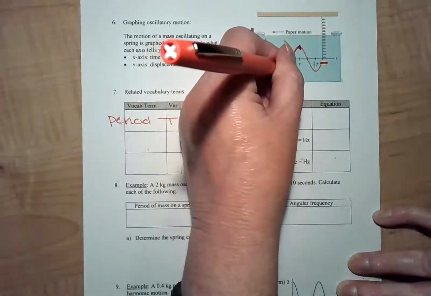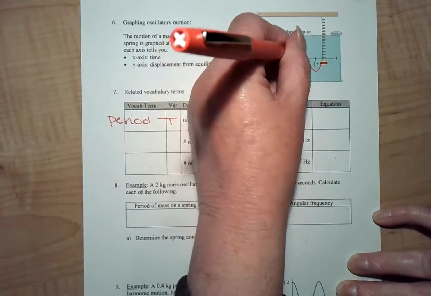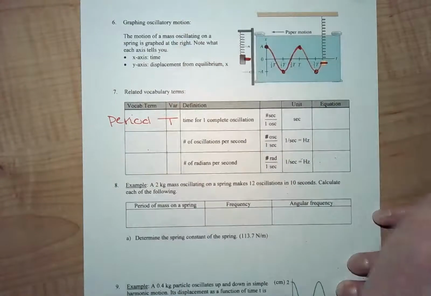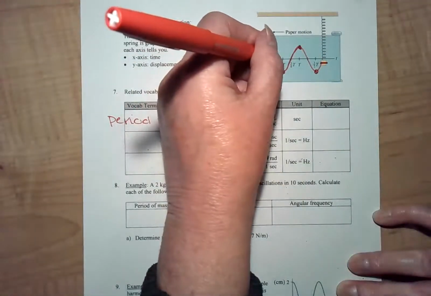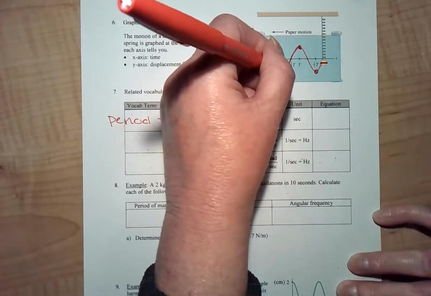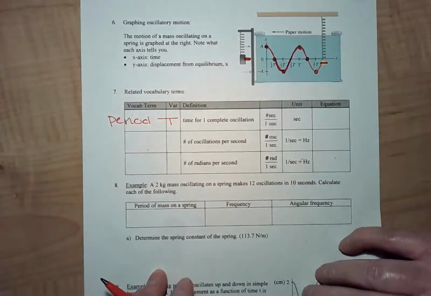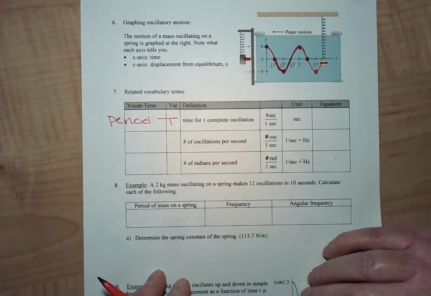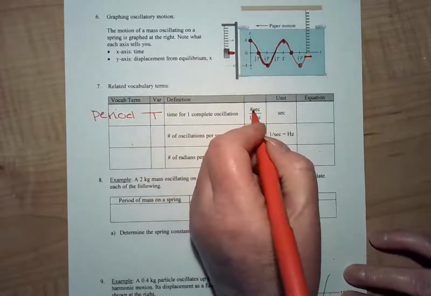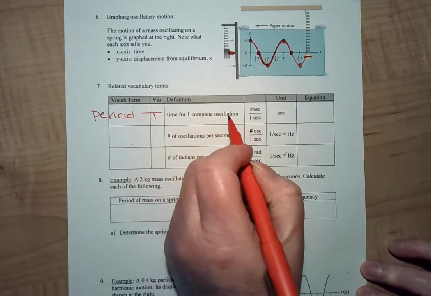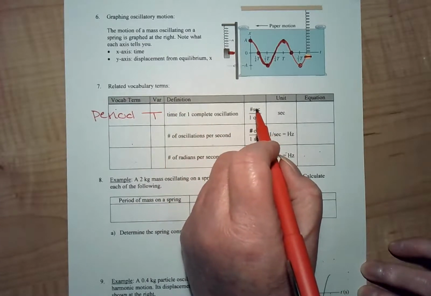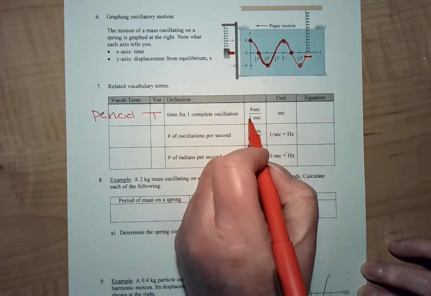It could be from a trough of the wave to another trough of the wave. It could be from the x-axis up or down and then back up and back to the x-axis, but a complete oscillation, a complete up and down together. So the time for a complete oscillation is measured in seconds because it's how many seconds it takes for one oscillation.